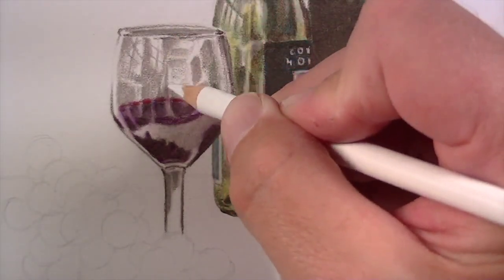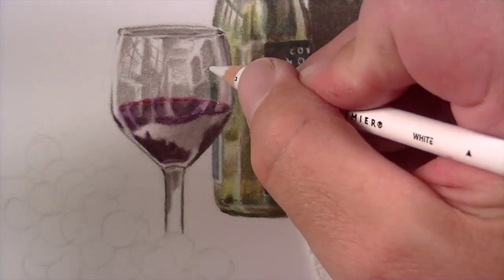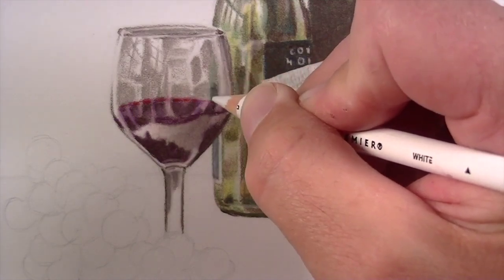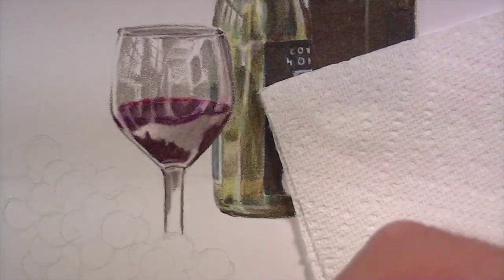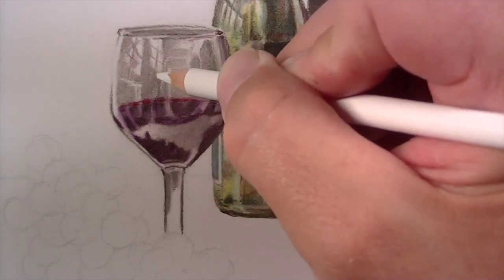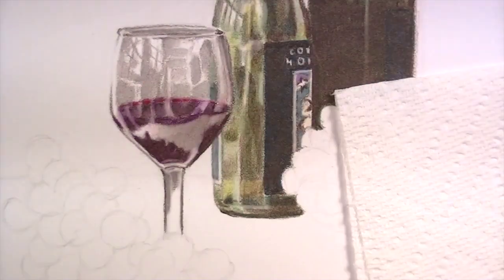We can also address the highlights that happen in the upper portion of the wine glass using the white. In the process, we can soften up edges and smooth transitions if we like. We can also further adjust the intensity of the color by adding the white over the gray.